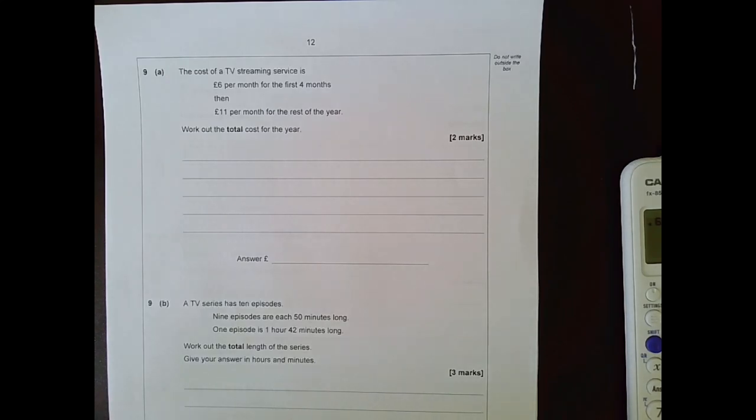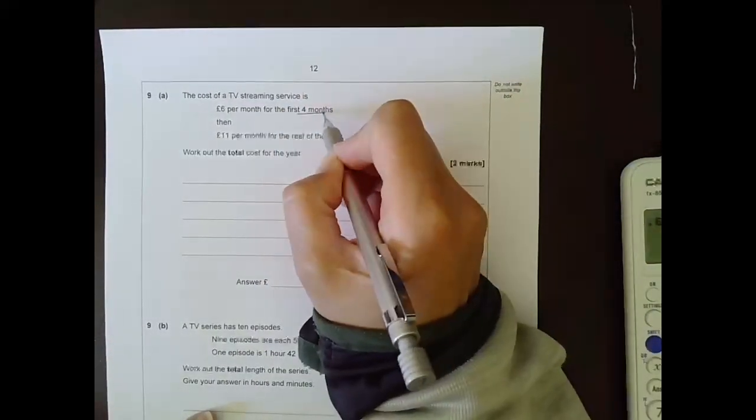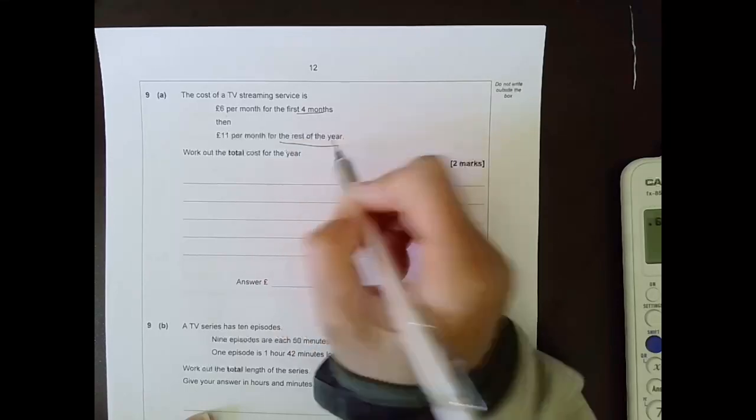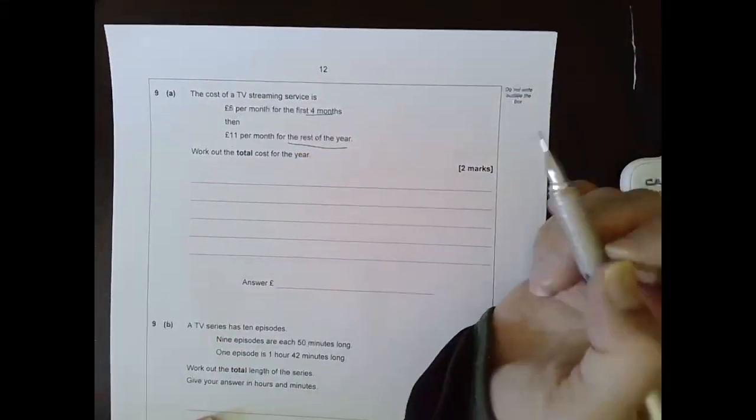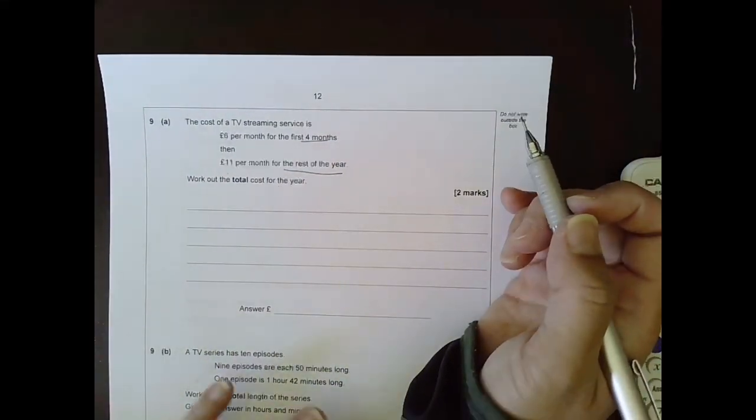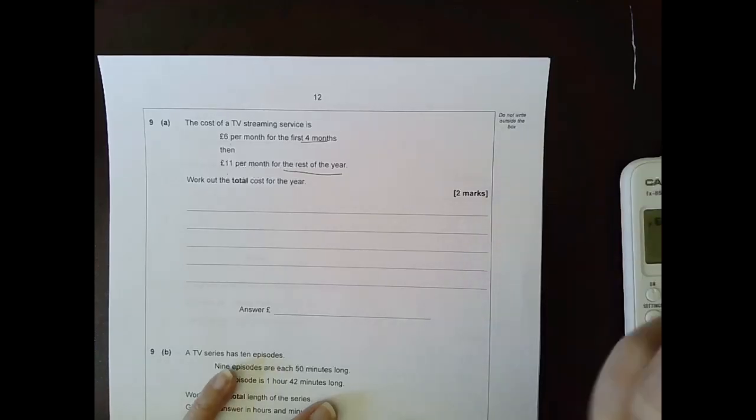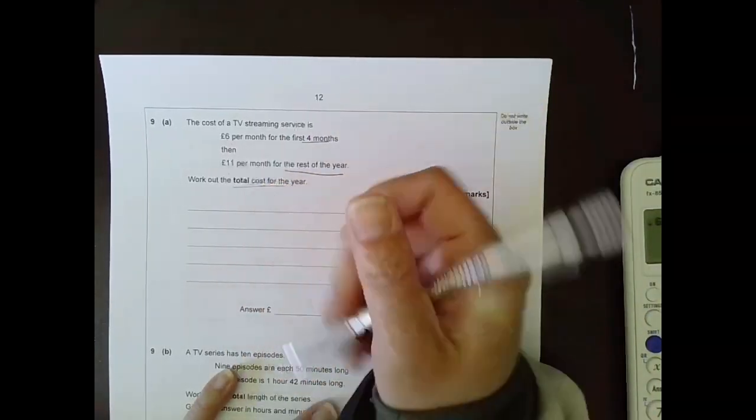Oh, I know this question. This is a question about numbers and time, working with time there. Yeah, I know it's pretty hard. So let's see. The cost of the streaming service for the first 4 months is $6, and then the rest of the year is 11. You know how they lure you in to give you a cheaper price for the first time. So we will have the total cost of the year out.